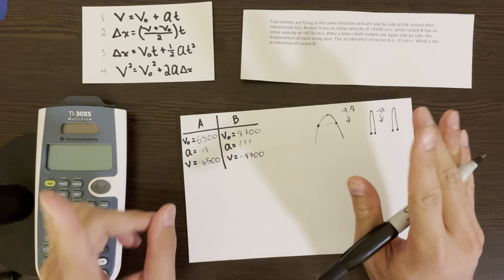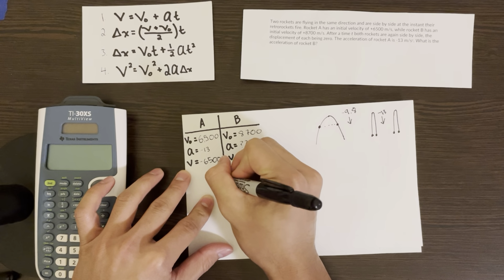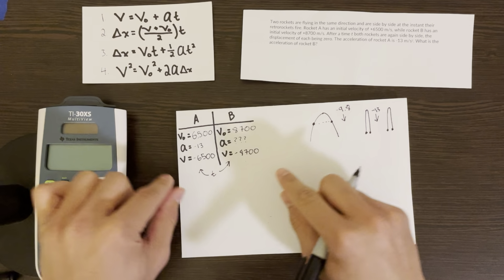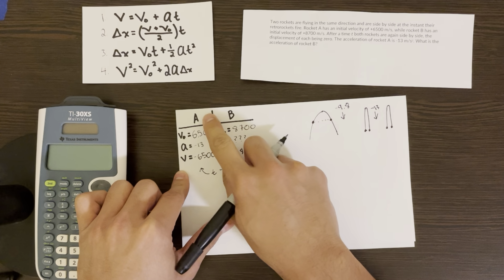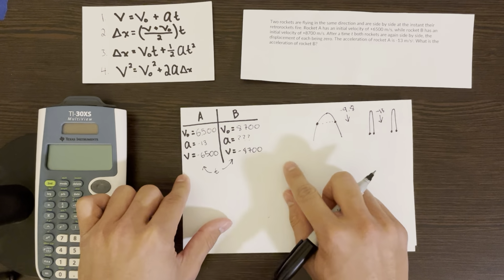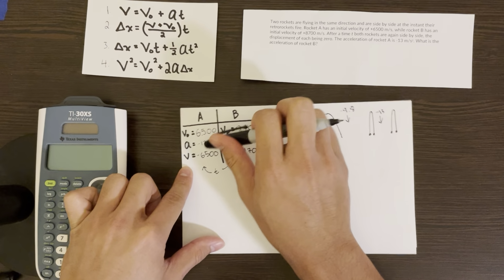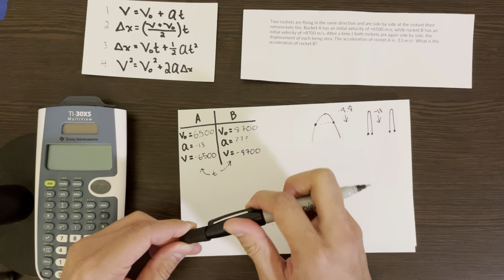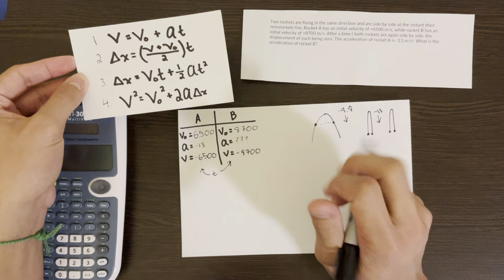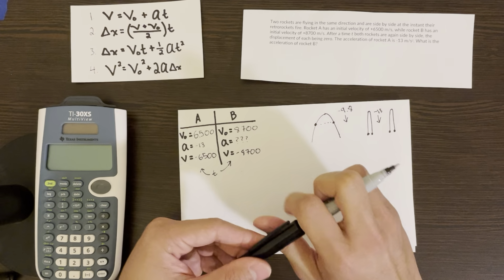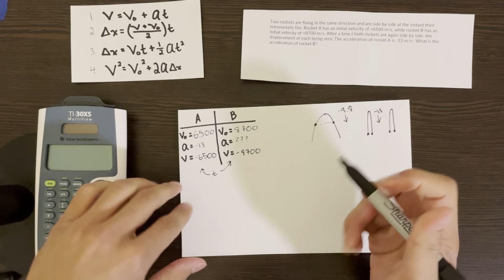Another thing that we know is that time is the same for both sides. Since time is the same for both sides, we can solve for that variable in column A, since we know three of these. And this is when our kinematic equations will start. So we know V naught, we know acceleration, and we know our final velocity. So just looking at that, we can go ahead and use our first kinematic equation. V is equal to V naught plus acceleration times time. And we can solve for time.